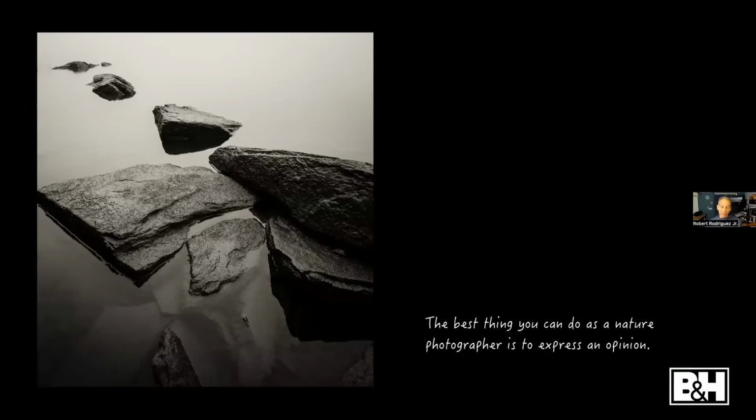Having an opinion, having an emotional connection is so critically important to photography, particularly to landscape photography, where the emotional content is the thing that's going to resonate with your viewer, not how good you are at processing a RAW file, for example.